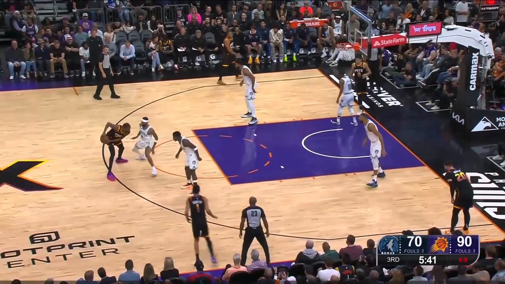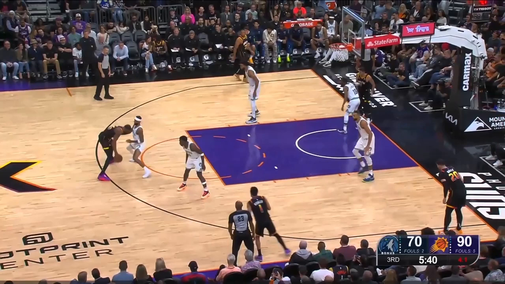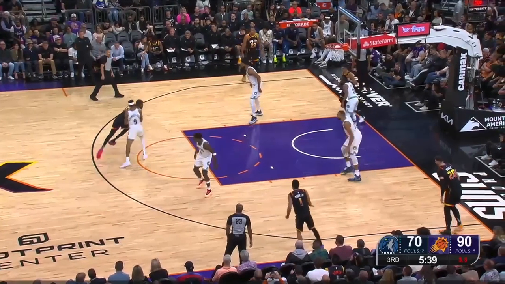What is Nickeil Alexander-Walker doing? First of all, Anthony Edwards is right here in help. So just show your hands and slide your feet. Okay, why is Nickeil Alexander-Walker coming up to gamble like this? Why? So now Kevin Durant's going to have a rip-through move and get in the lane. And now you're beat. Stop.